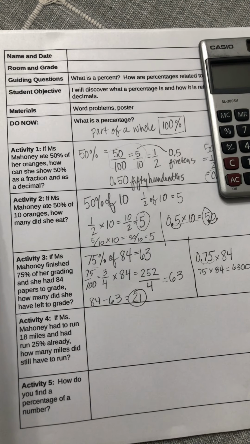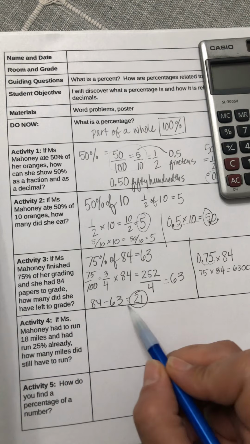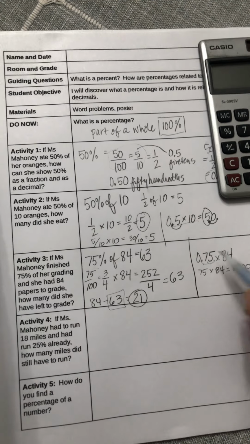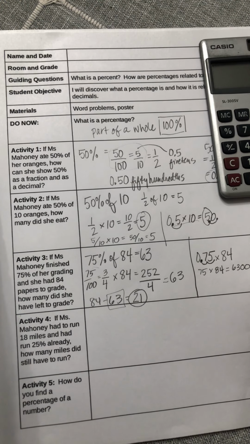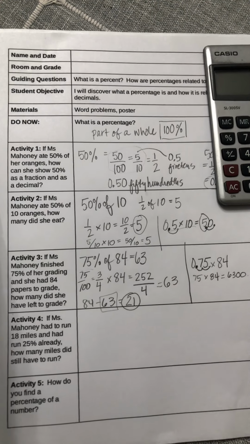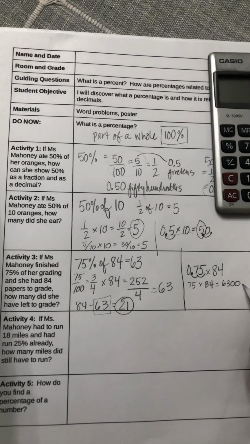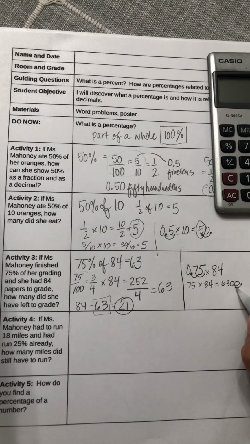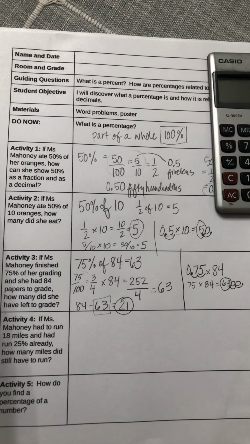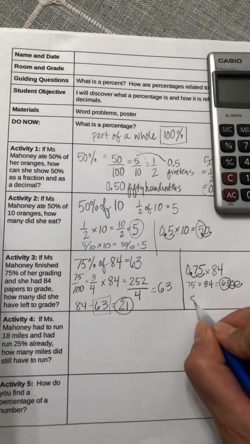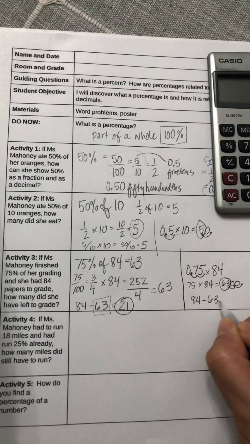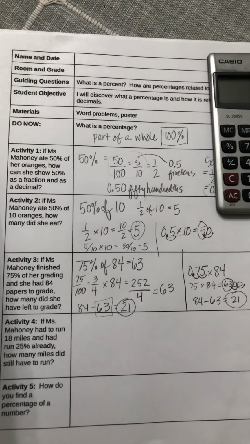However, that's not our answer, is it? Well, we know it's 63 over here, right? So if there are 2 place values behind the decimal here, that means there needs to be 2 place values behind the decimal in my product. So if it starts here, I move it over 2 times, and my answer is 63. Now again, that's not our final answer because it says how many did she have left. So then you would do your simple subtraction and get 21 papers.